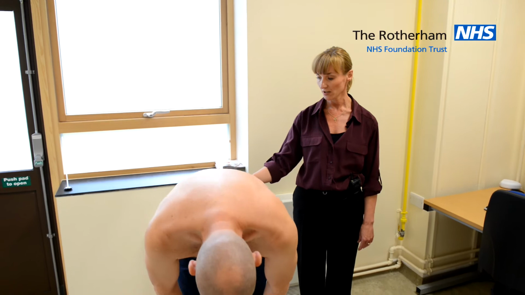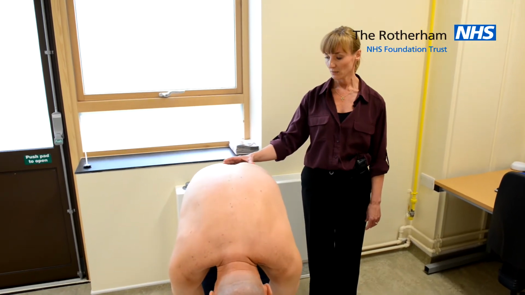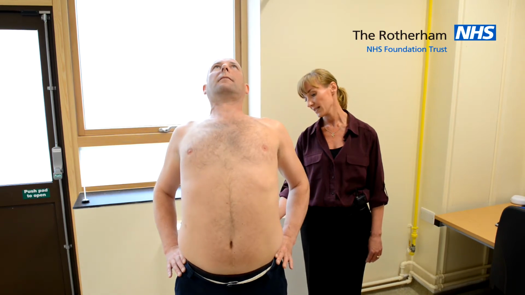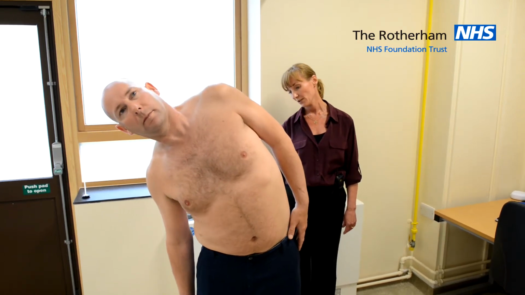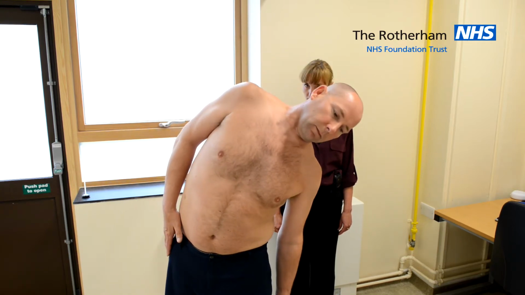So if we can bend forwards, so we're first assessing the flexion and the patient's willingness to move and any response to the pain. We then ask the patient to extend, again looking for the quality of the movement and any symptoms. And finally looking at the patient in right side flexion, again looking for the quality of the movement, and then left side flexion, and again any response to pain. Sometimes useful to look at the patient's reaction on the face also in terms of pain response.